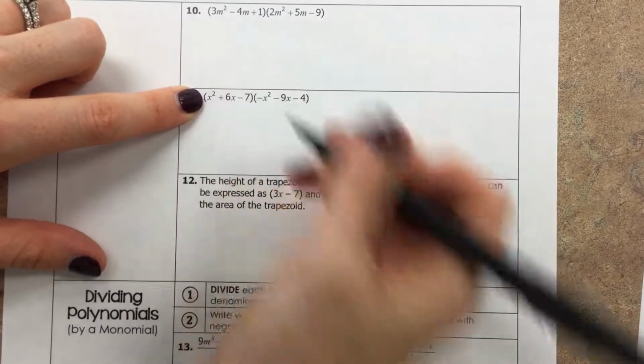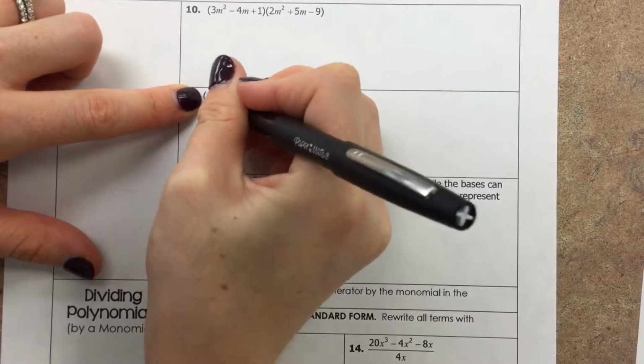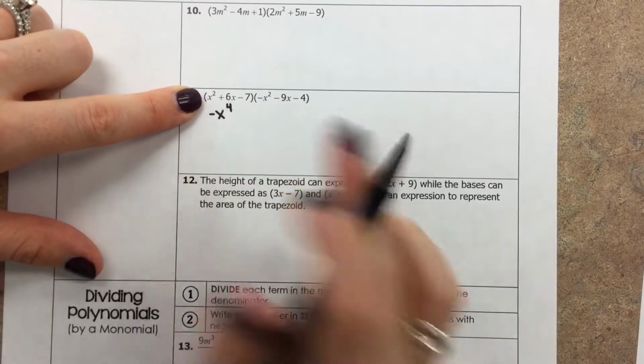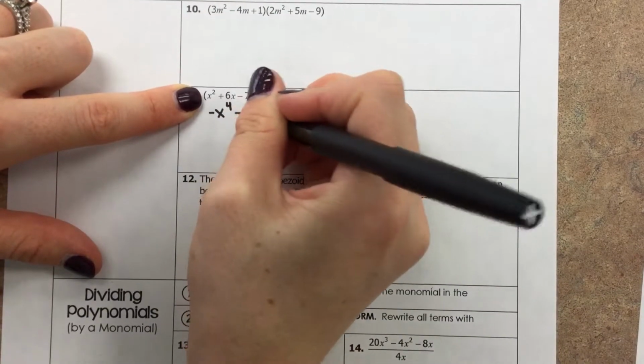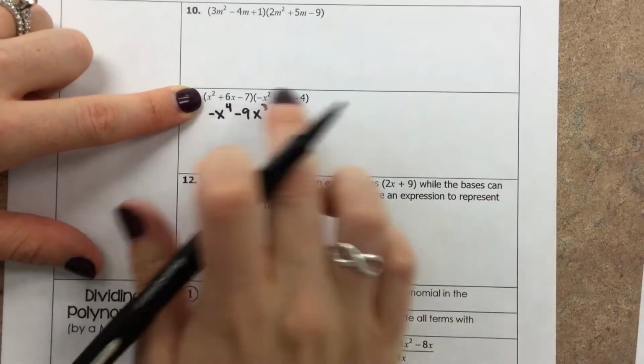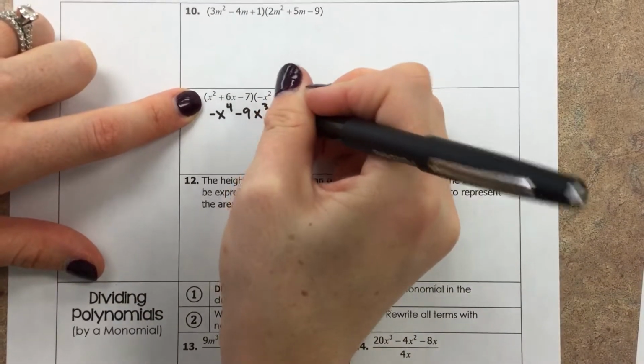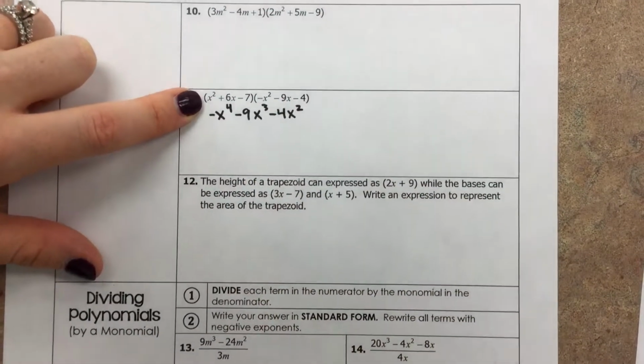So start with the x squared and distribute that. So x squared times negative x squared would be a negative x to the 4th. X squared times negative 9x is negative 9x to the 3rd. X squared times negative 4 is negative 4x squared. So now we're done with the x squared.